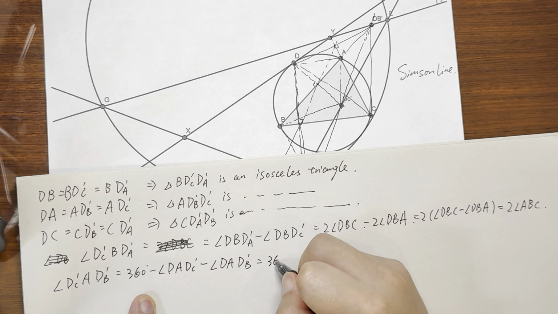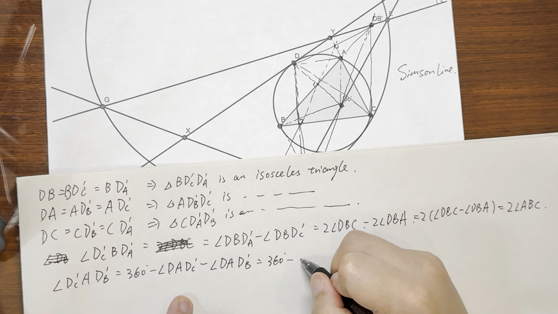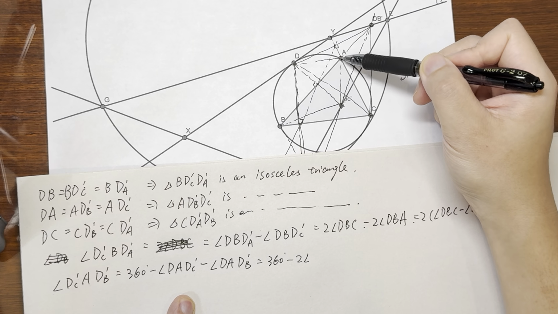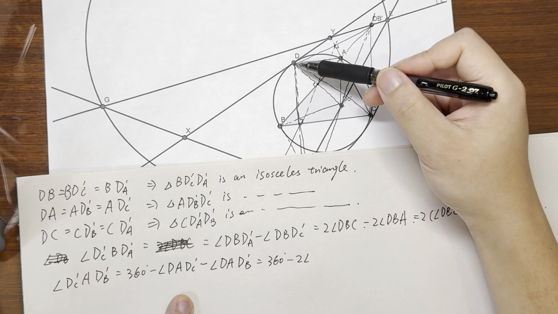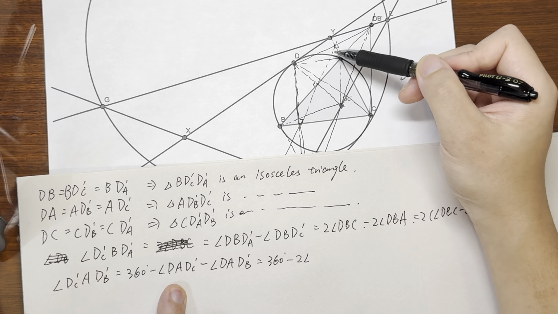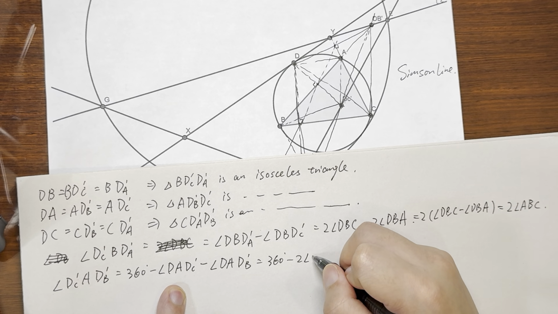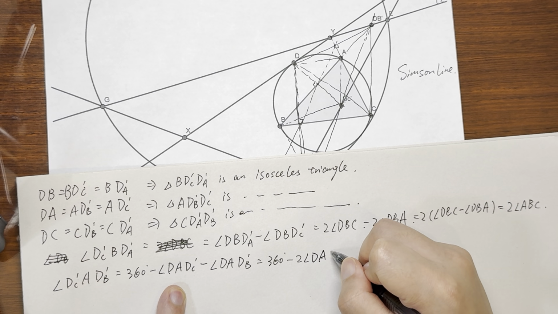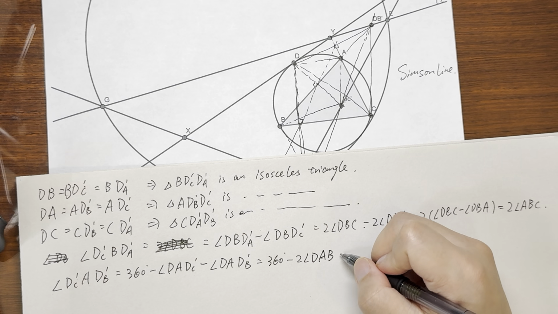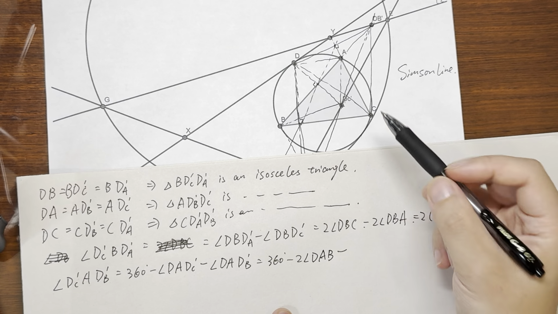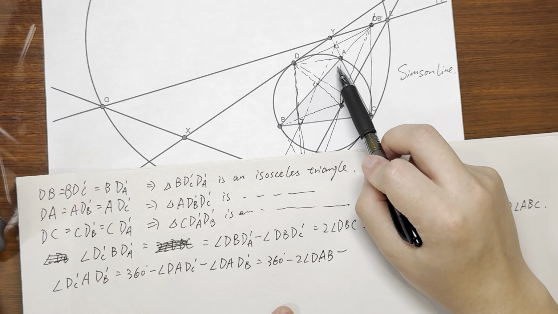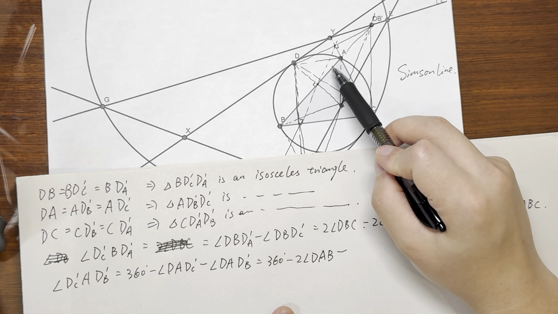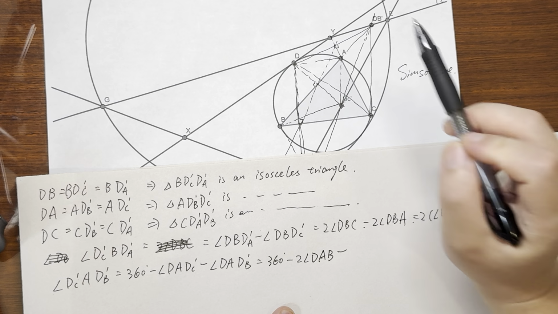So it equals to 360 minus twice of angle, so this one, the angle DADC', that's twice of angle DAB. And minus the angle DADB' is twice of angle DAY, right?